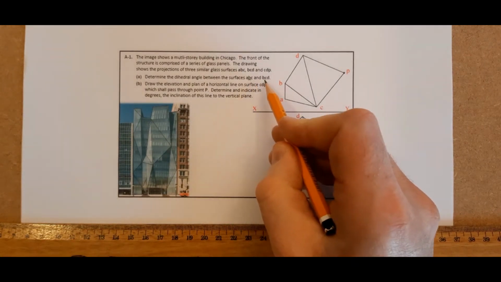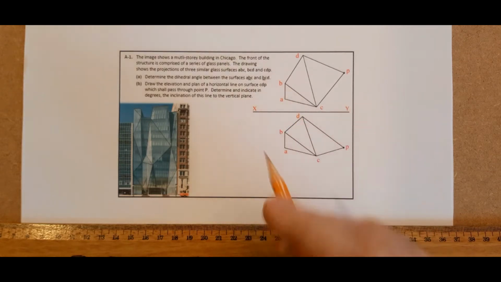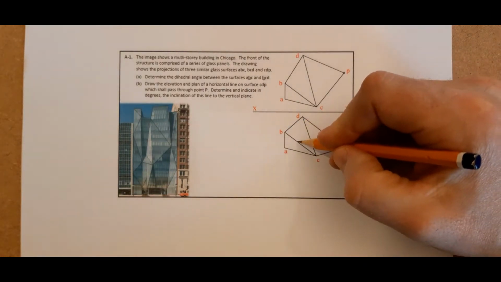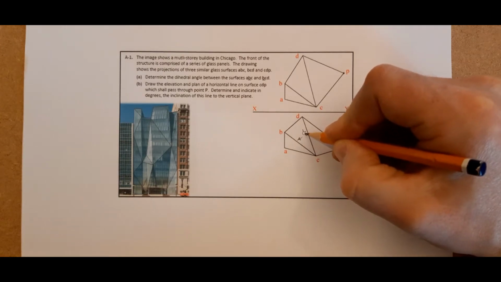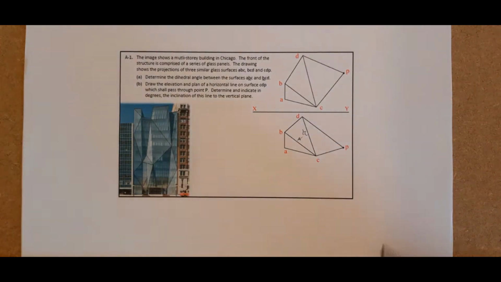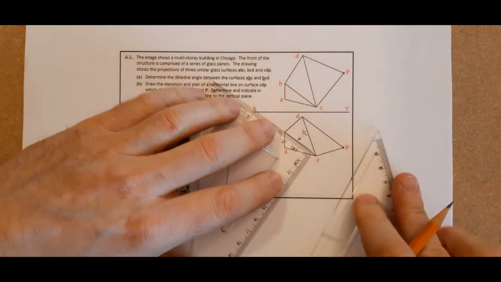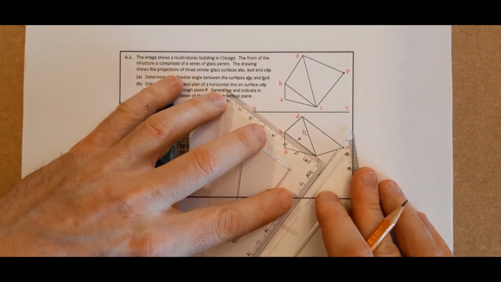And first thing you need to do is identify the line of intersection. Okay, so we have it there in the written form. Here it is down here. So when we're looking for a dihedral angle, we're going to look at it perpendicularly to get the true length.